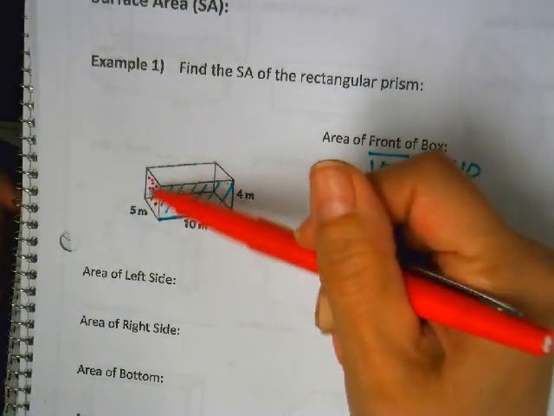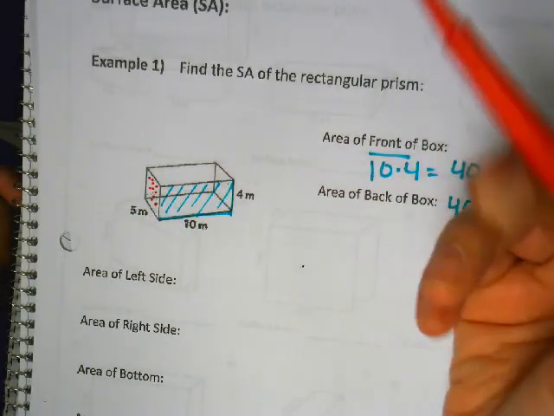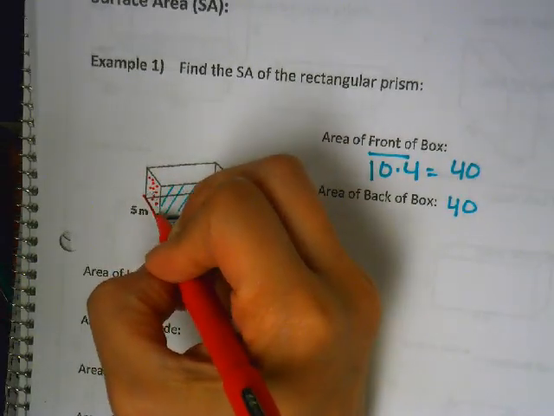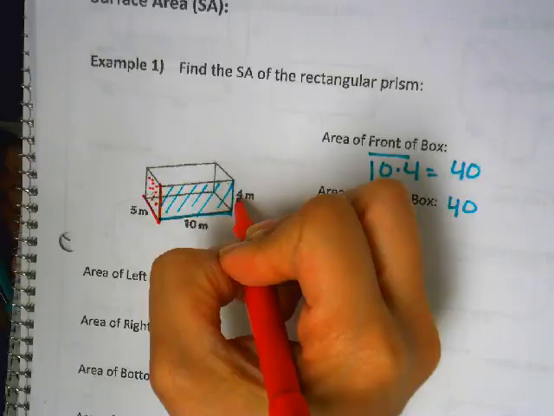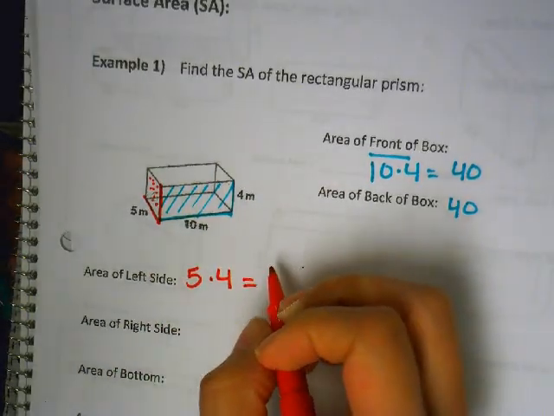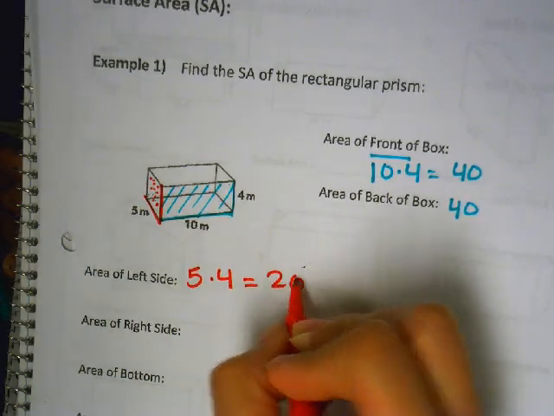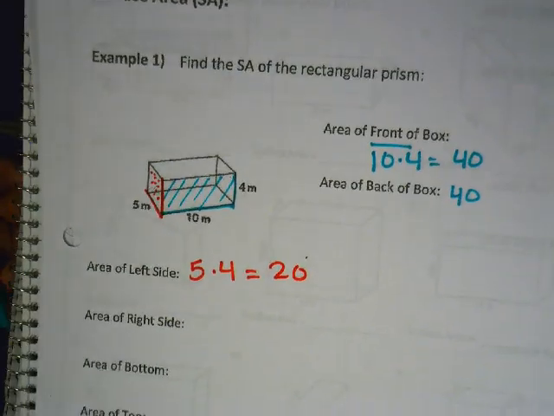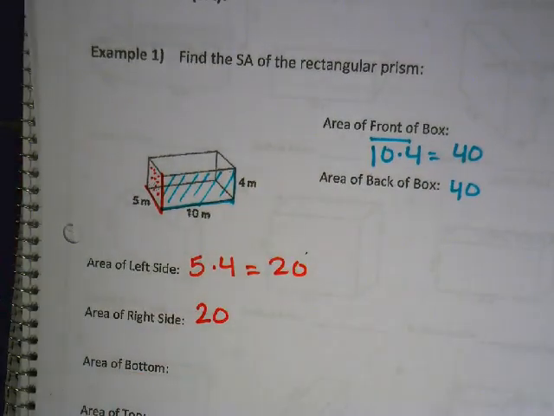What are the two numbers for your left side? 5 and 4. So 5 times 4, what's 5 times 4? 20. So if the left side is 20, that means that the right side is 20.